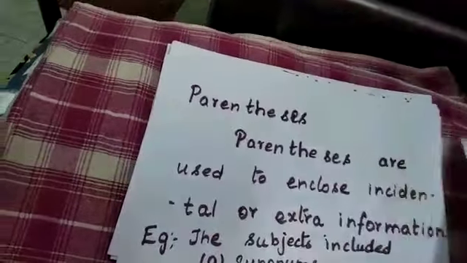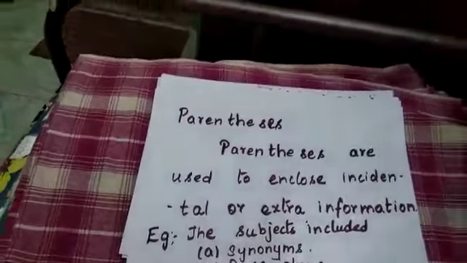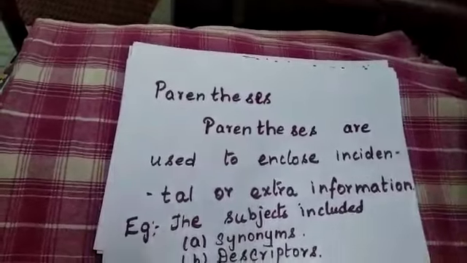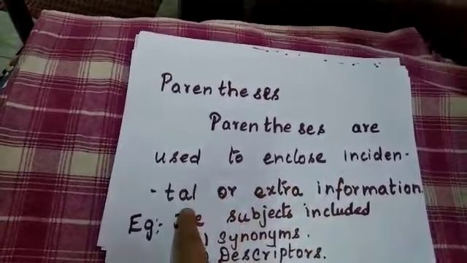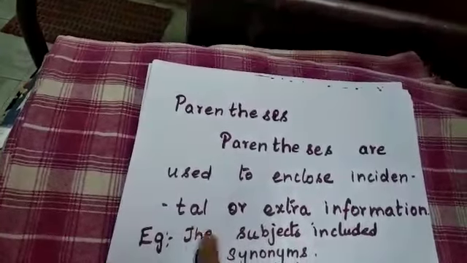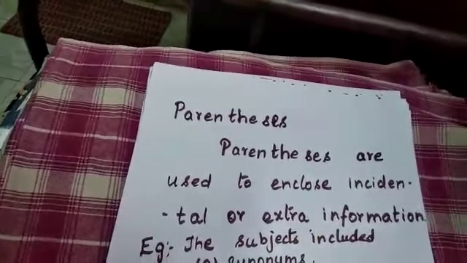So now parenthesis. Where do you use parenthesis? You would have come across parenthesis in maths. It's very common. It's used to enclose incidental or extra information. For example, when I say the subjects included are, the first subject is synonyms.